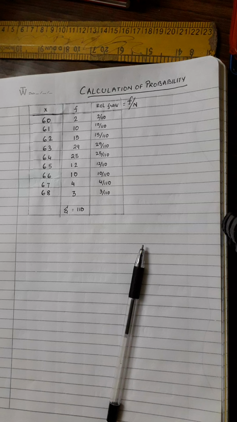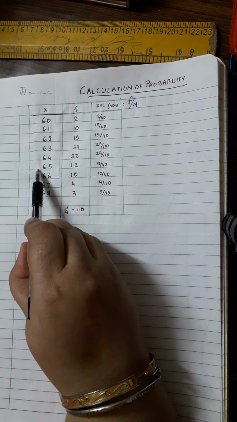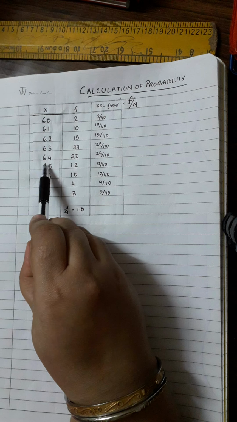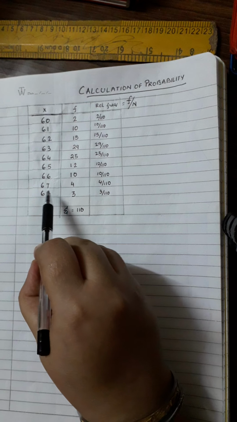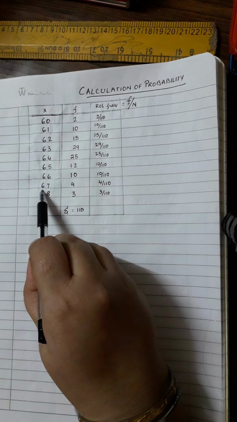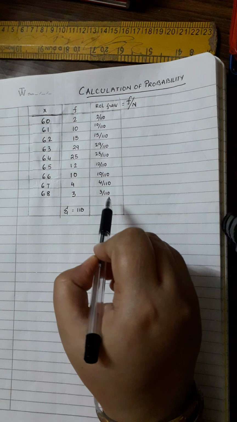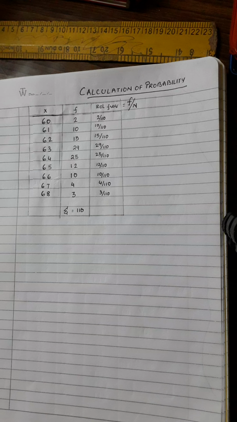What is the probability that the height of a student can be 65 inches? It is 12 by 110. What is the probability that the height of a student can be 68 inches? It is 3 by 110. So this is definitely a measure of probability.